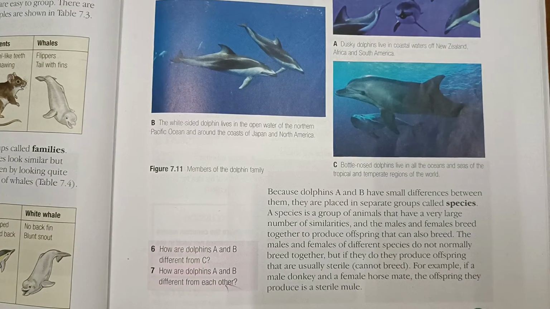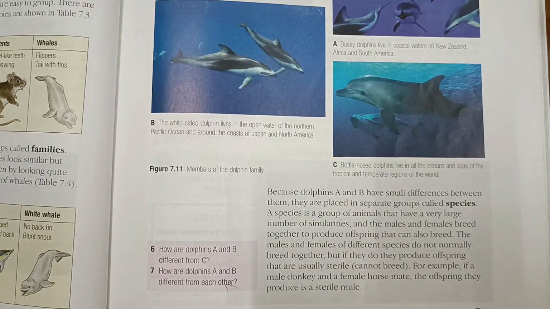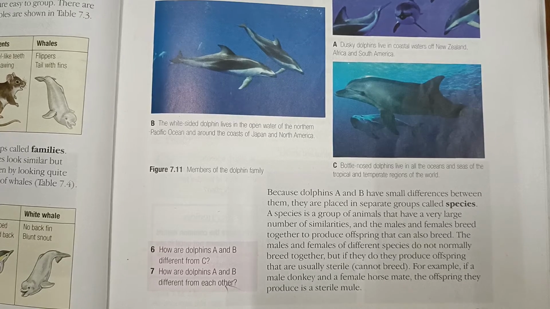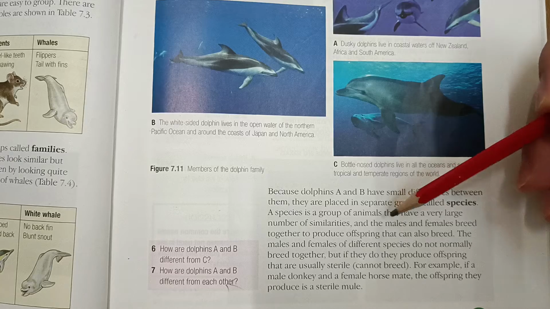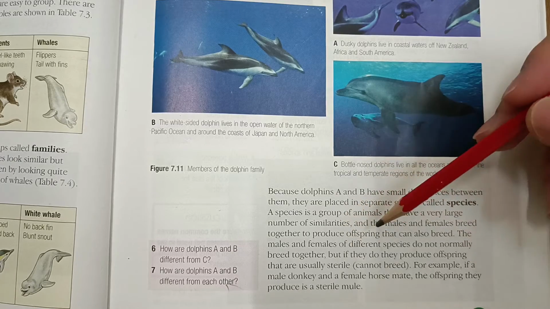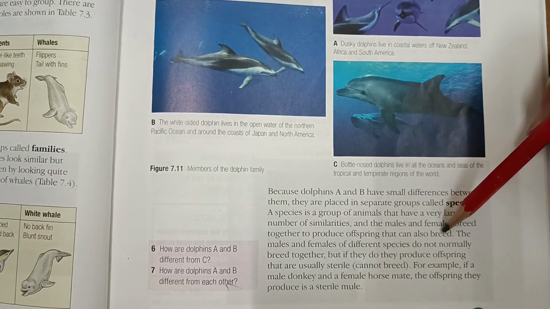Because dolphins A and B have small differences between them, they are placed in separate groups called species. A species is a group of animals that have a very large number of similarities, and the male and female breed together to produce offspring that can also breed.